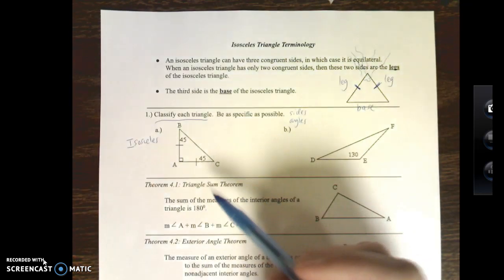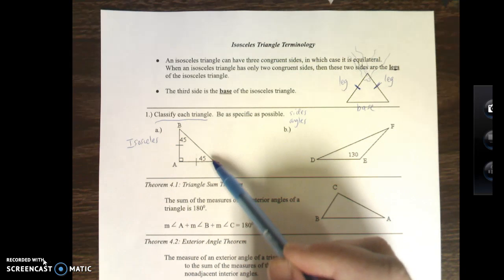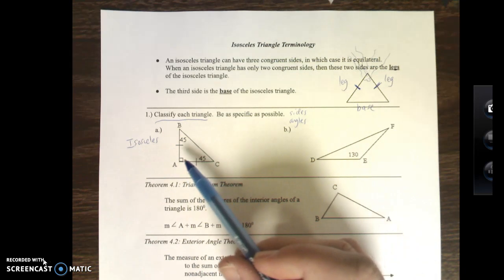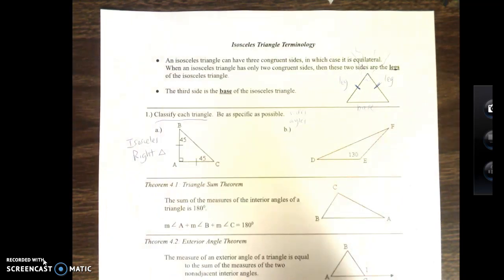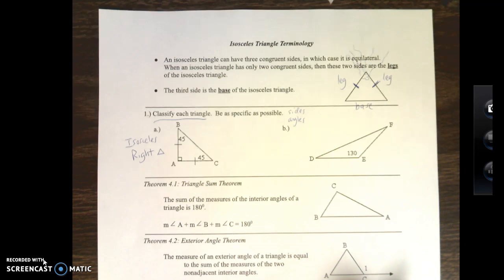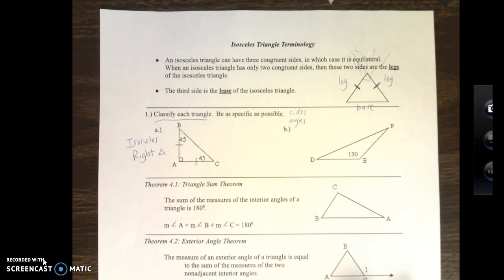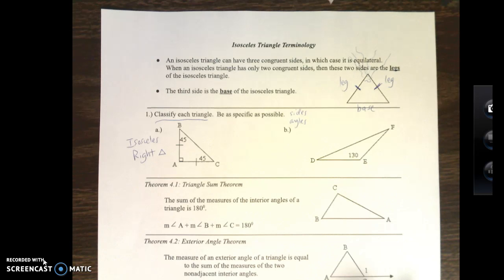Cool. Now I'm looking at my angles. 45 degrees, 45 degrees, 90 degrees. The moment you have one right angle, it's automatically an isosceles right. You can write the word triangle out, but I'm very lazy, so I want to use the symbol for it. Isosceles right triangle. We're all good.